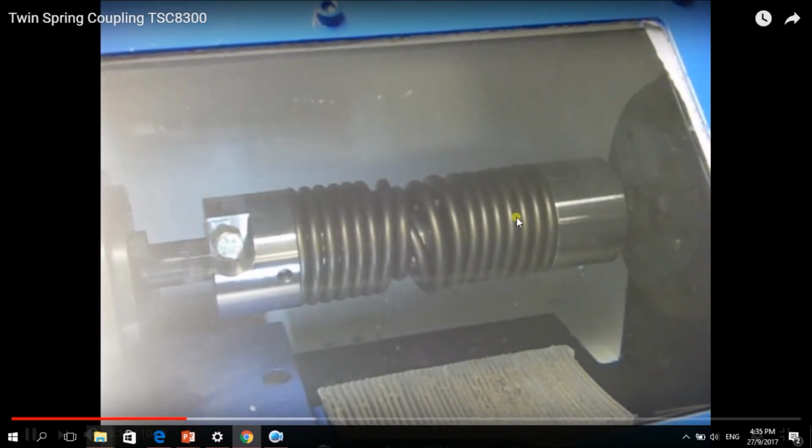The deformation can be seen clearly here. So is the action of torsion.